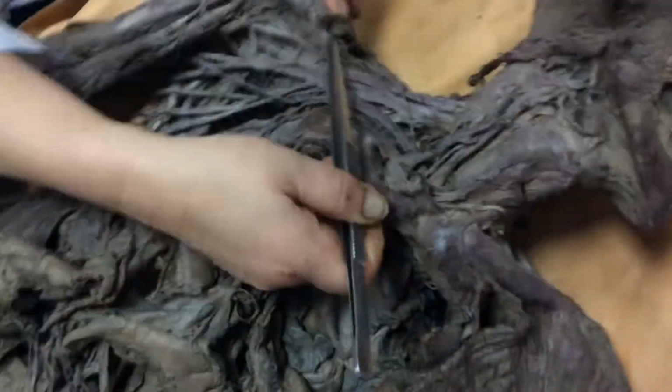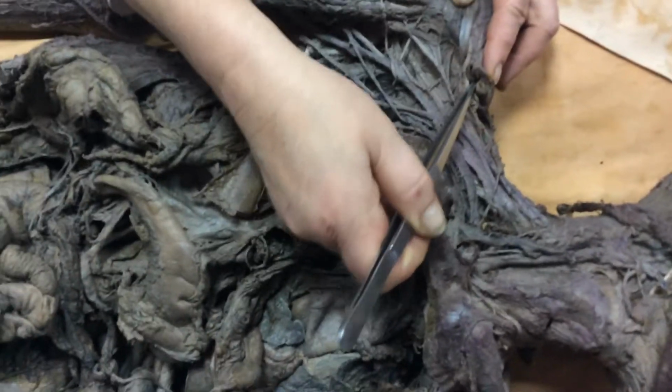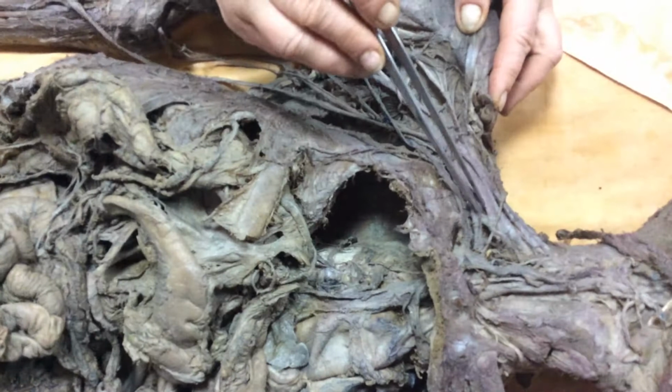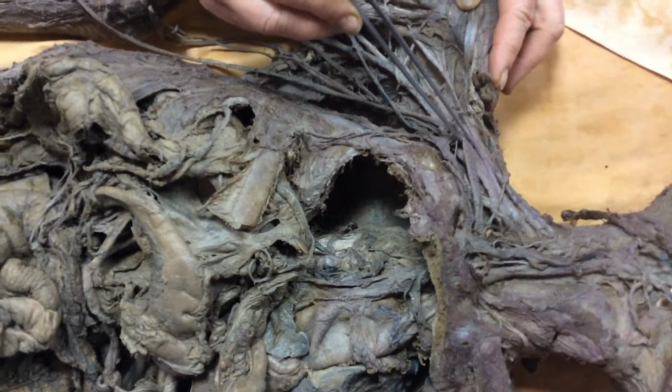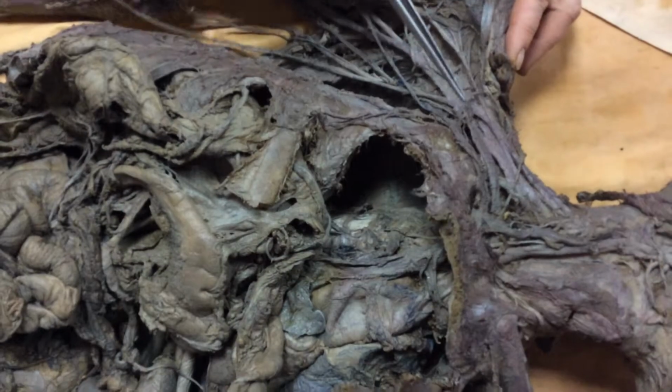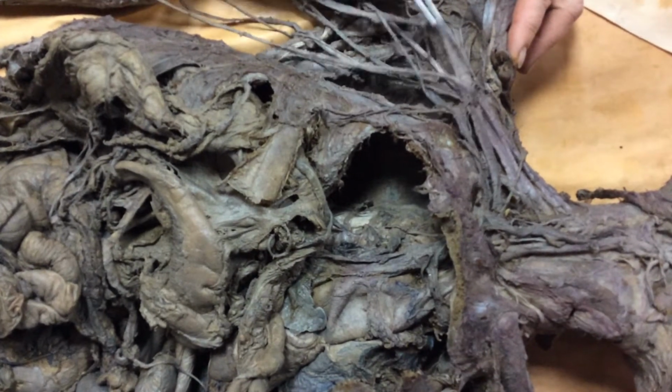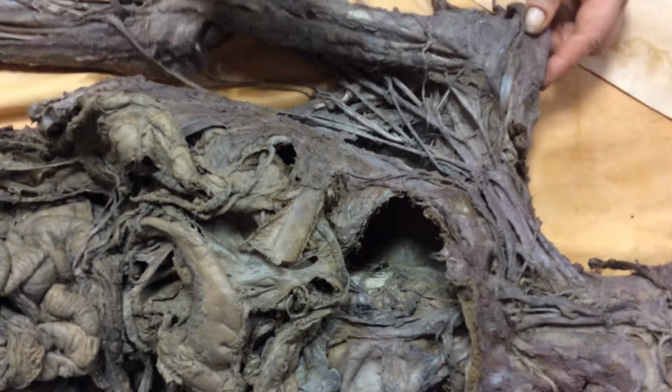Listen to me, this is the clavicle. Do you see the position by my forceps? Above the clavicle, this artery is called the subclavian artery. Below the clavicle, it is called the axillary artery. Do you see? Many branches.